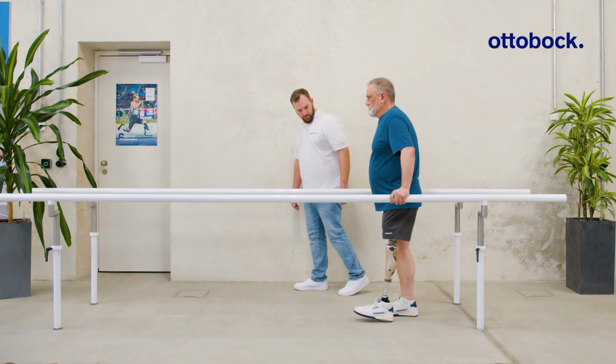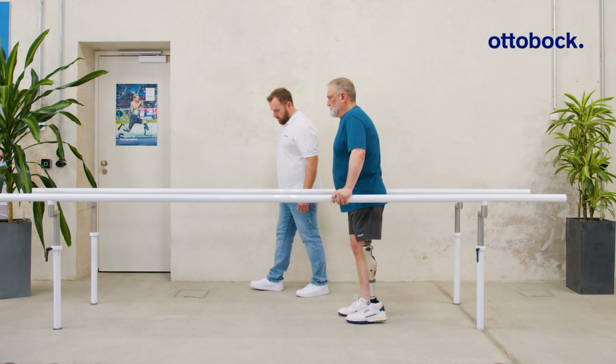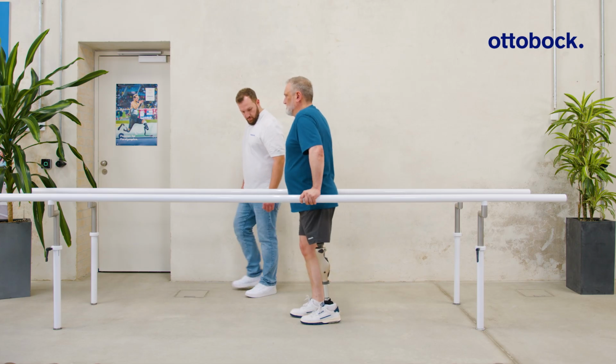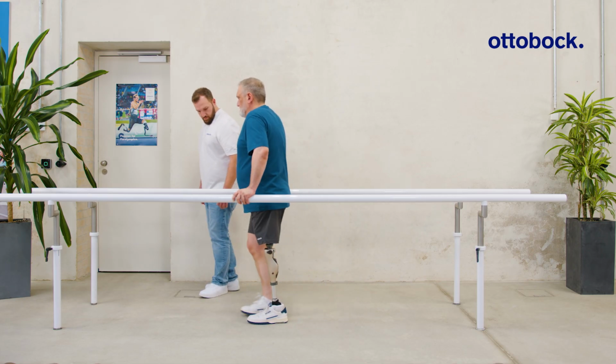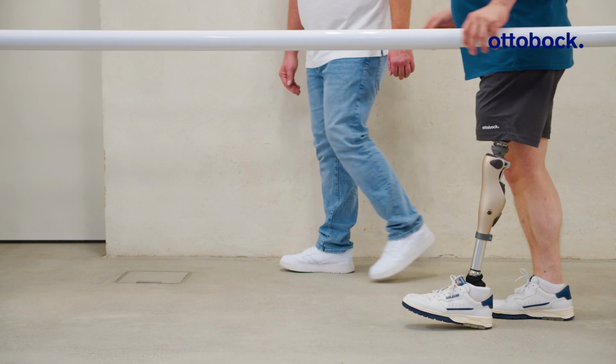Activity Mode A is suitable for users with limited residual limb control who are not yet able to safely manage a moving knee joint, for example during the swing phase.